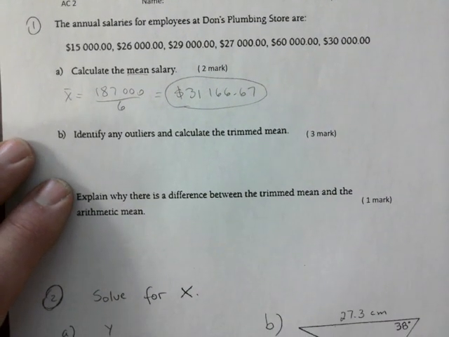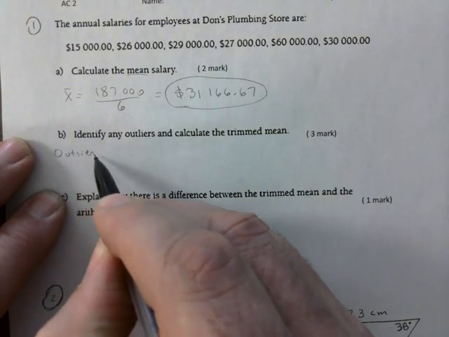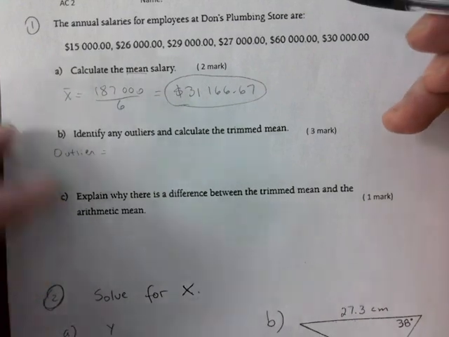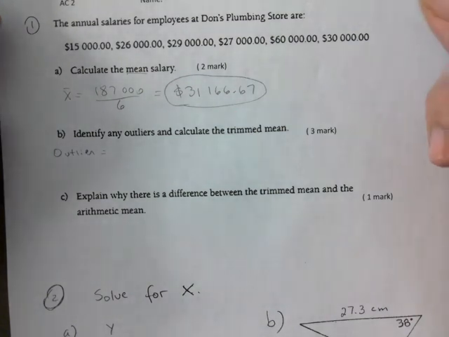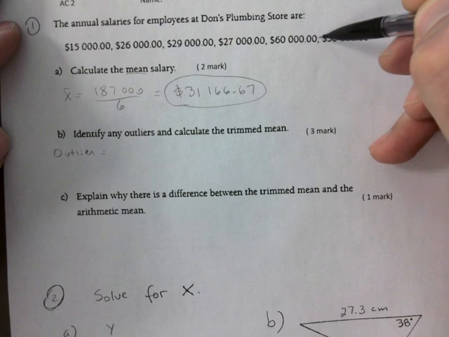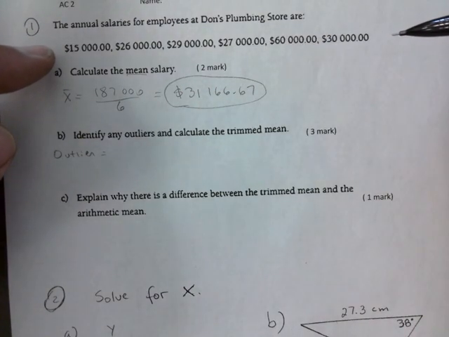Identify any outliers and calculate the trimmed mean. Let's just identify the outlier. You think there's 2? I see for sure 60,000, right? And you would put 15,000 in the outlier category too?